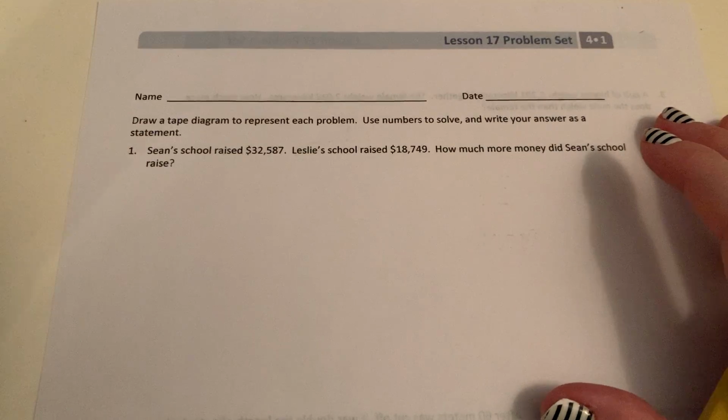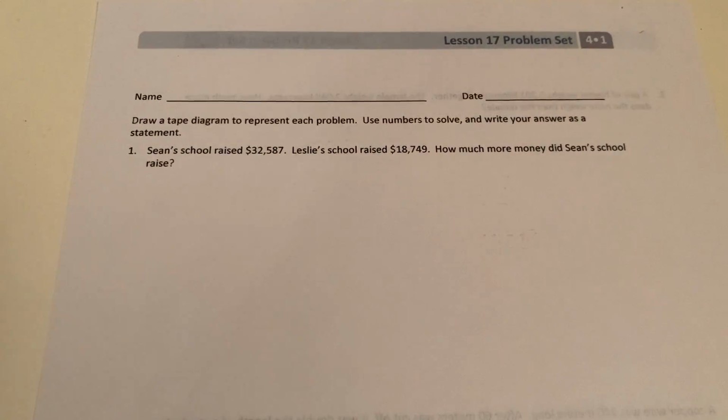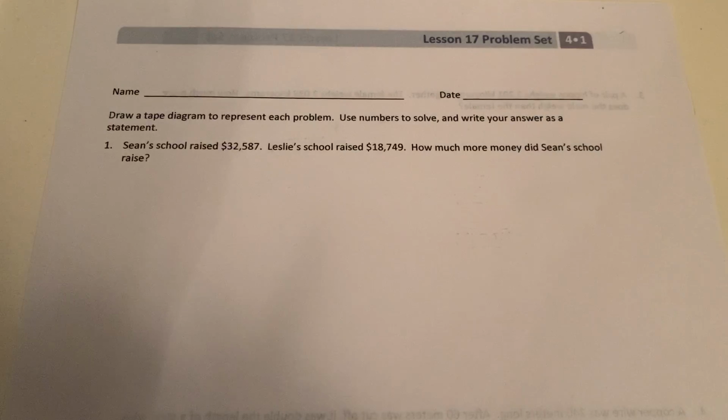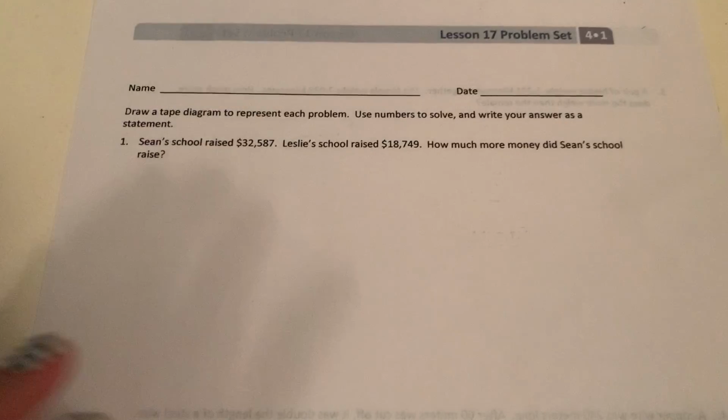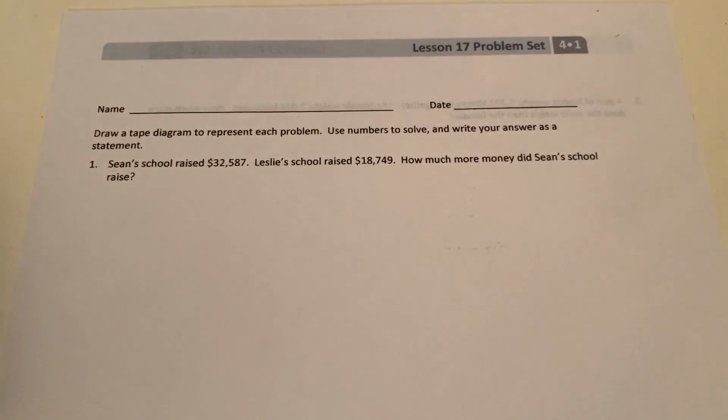$32,587 and Leslie's school raised $18,749. So we want to know how much more money Sean's school raised. So I want you to go ahead and try this on your own. Make sure you draw those tape diagrams. And I am going to be a little bit picky about how you draw them, just because on Zearn, they're pretty picky about how you draw them, and I want to make sure that you get that stuff correct. So go ahead and try to solve this problem on your own with a tape diagram.